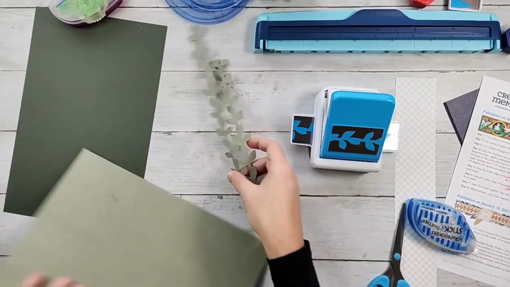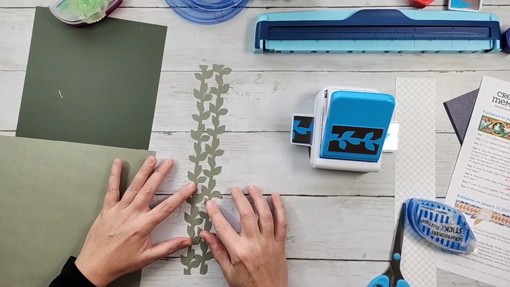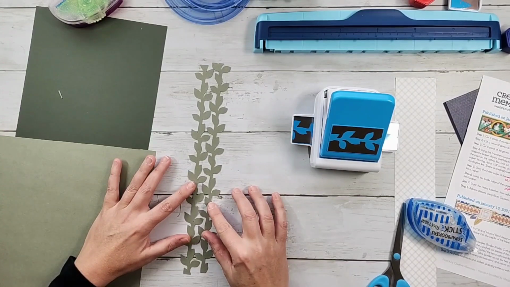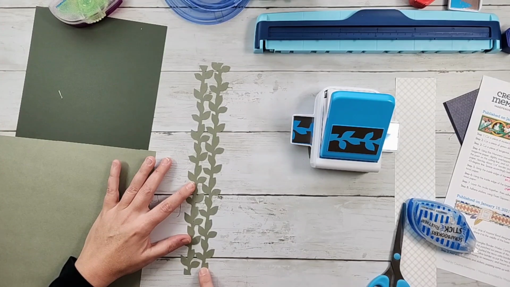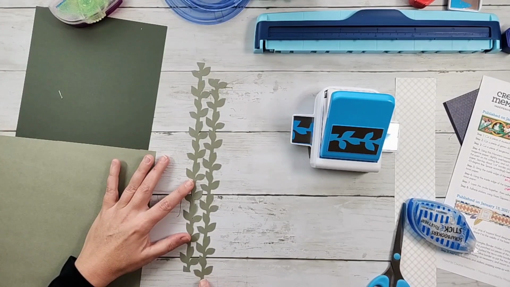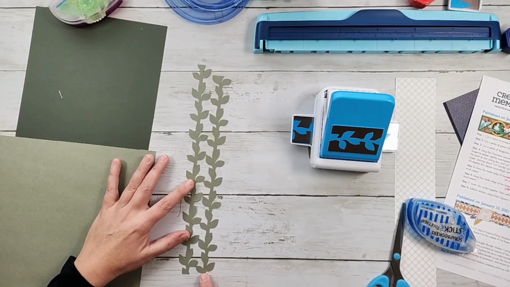So here you can see, hopefully, yeah, when I lay them next to each other, they'll be kind of offset. I can always trim a little bit at the top and bring it down to the bottom, which I may have to do. So my offset wasn't perfect, but it's good enough.